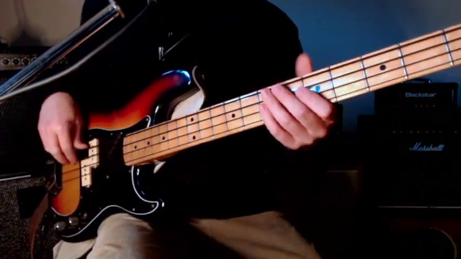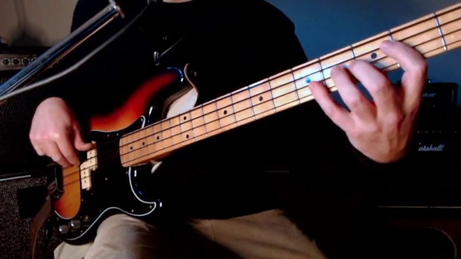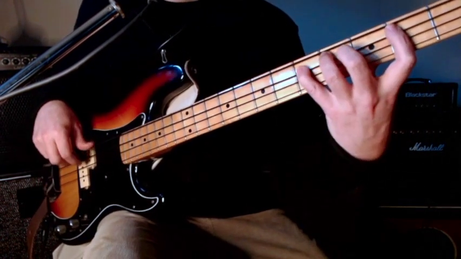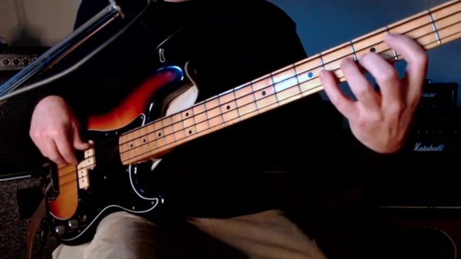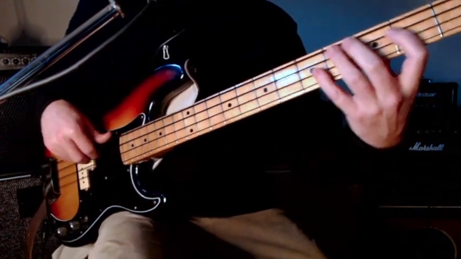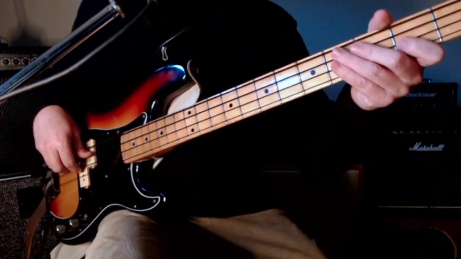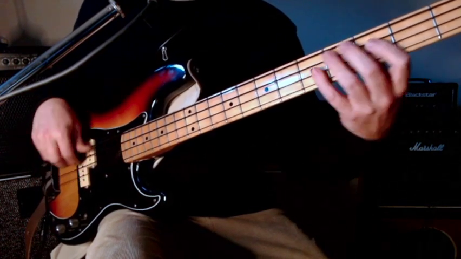If I play, let's play the Locrian mode here on B. Right? Locrian is the 7th mode there. You got a flat 2, a minor 3, a 4, flat 5, minor 6, minor 7, root.